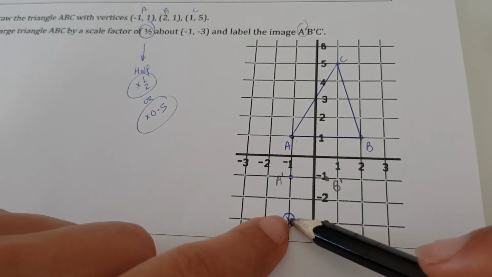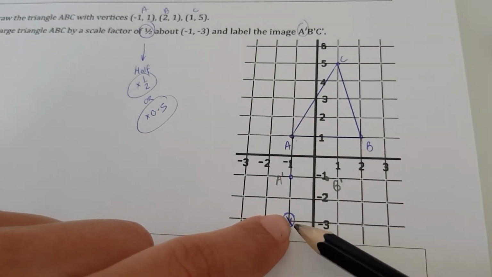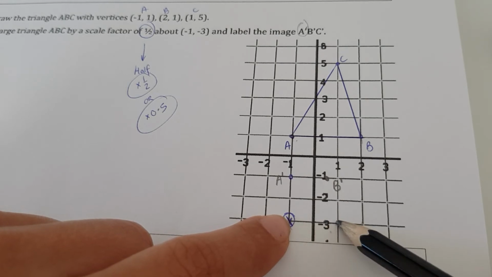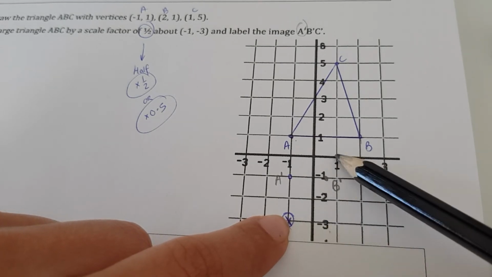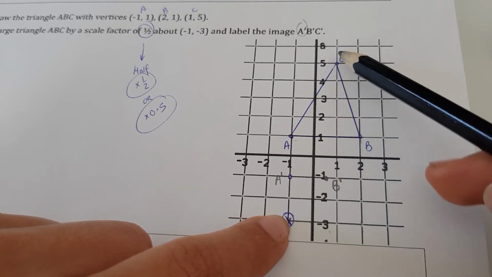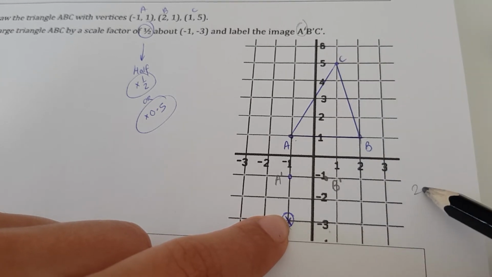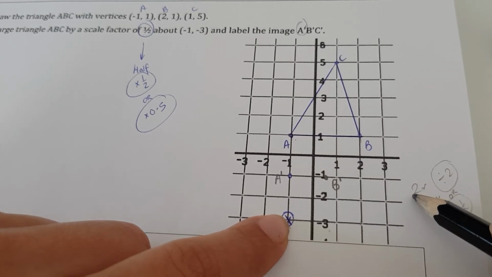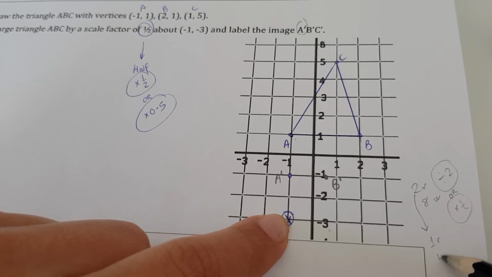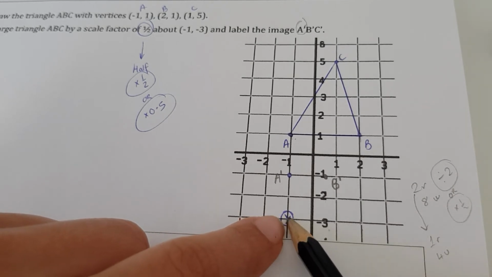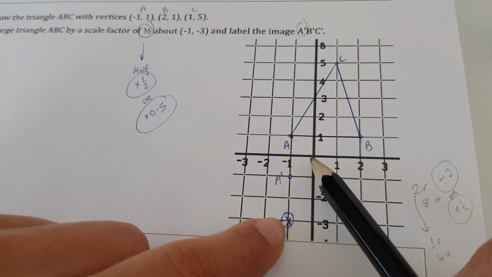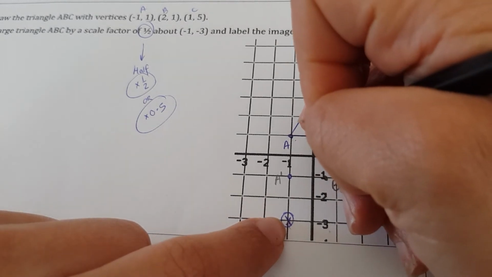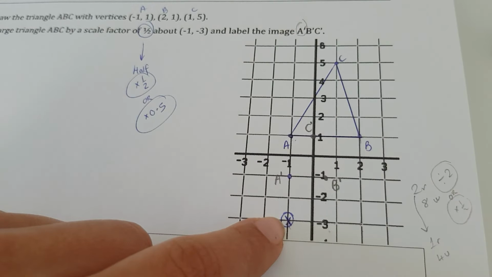Now from here up to C, we have 1, 2 to the right, 1, 2, 3, 4, 5, 6, 7, 8 upwards. So 2 to the right, 8 upwards. We need half of that, so divide by 2 or times 1/2. So divide by 2, we need just 1 to the right and 4 upwards. So from here, 1 to the right, 1, 2, 3, 4 upwards, and we will get C prime.